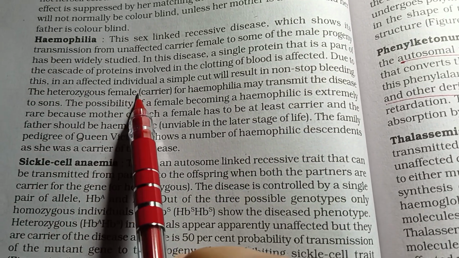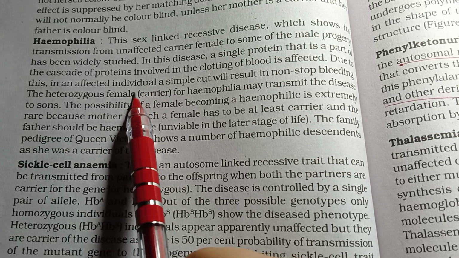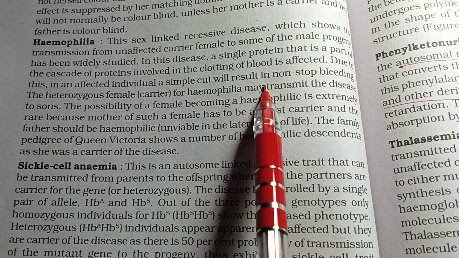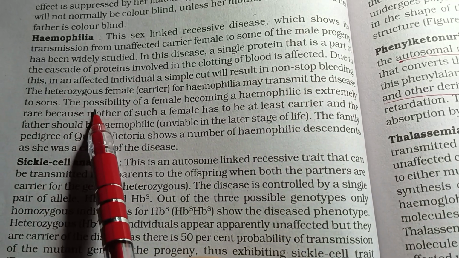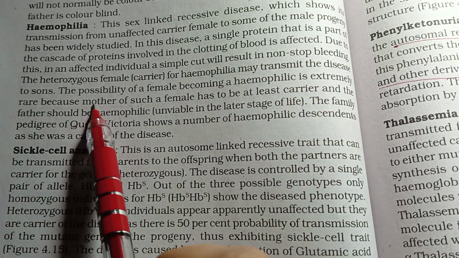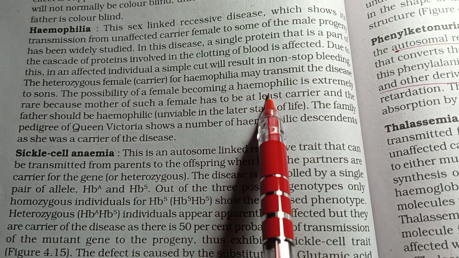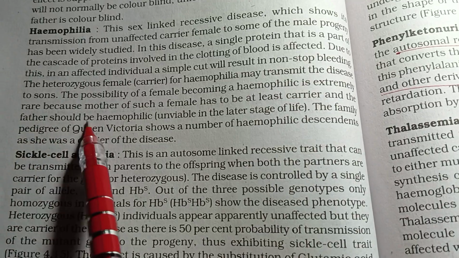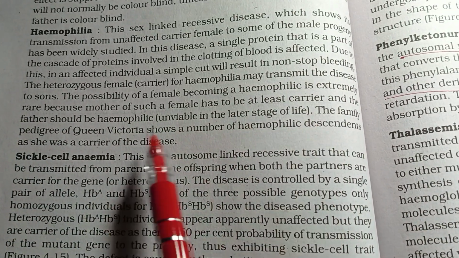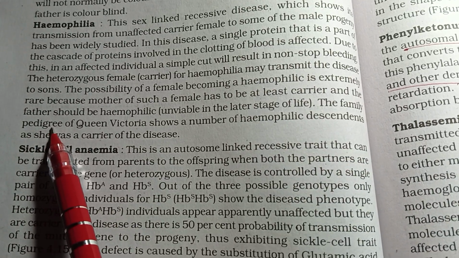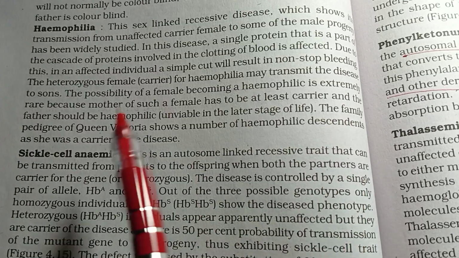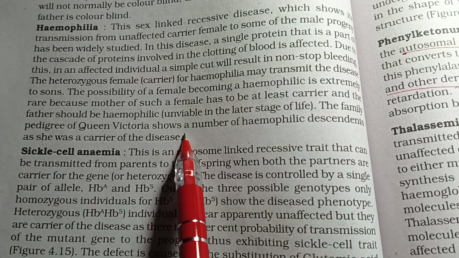The heterozygous female is the carrier for hemophilia and may transmit the disease to sons. The possibility of a female becoming hemophilic is extremely rare because the mother of such a female has to be at least a carrier and the father should be hemophilic and viable in the later stage of life. The family pedigree of Queen Victoria shows a number of hemophilic descendants as she was a carrier of the disease.